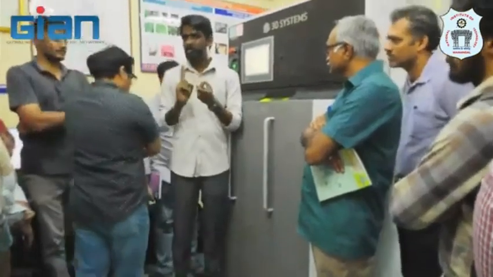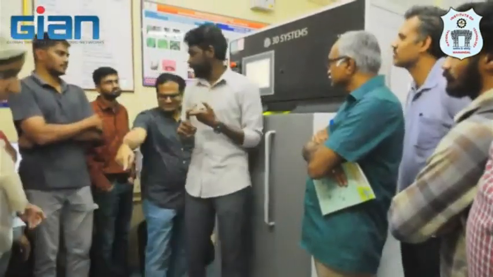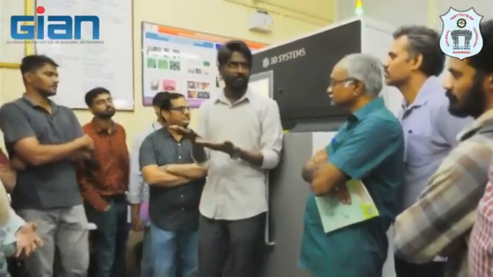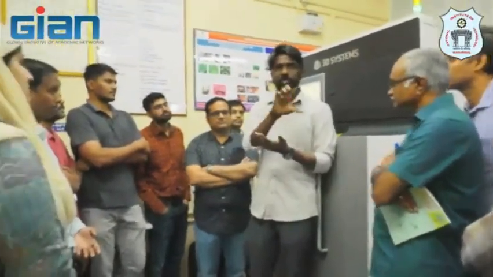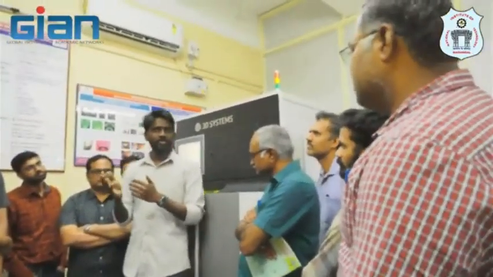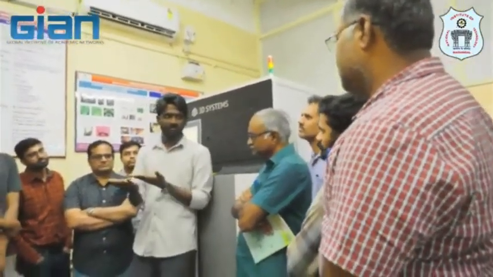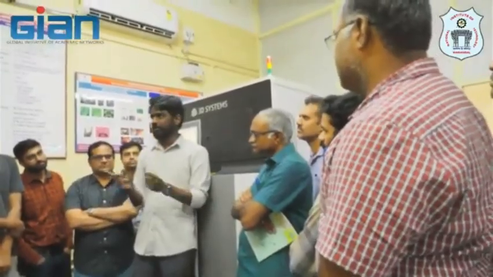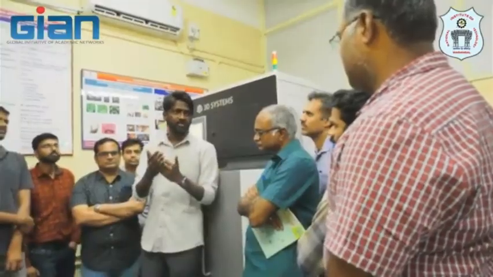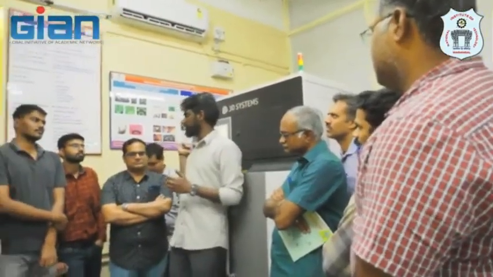First of all, we have to load the powder. Before loading the powder, we have to do sieving first, because the powder particles are 45 micron size, basically, but the supplier will give more, larger sizes. So in order to reduce that, we have to do sieving first, followed by preheating the powder. Why? Because we have to reduce the moisture content before loading it inside the machine.